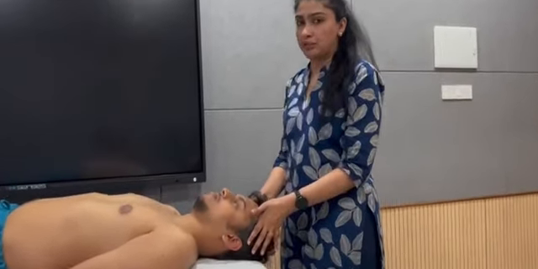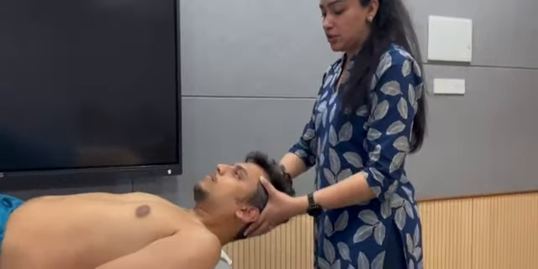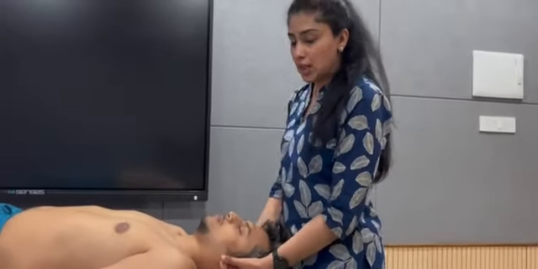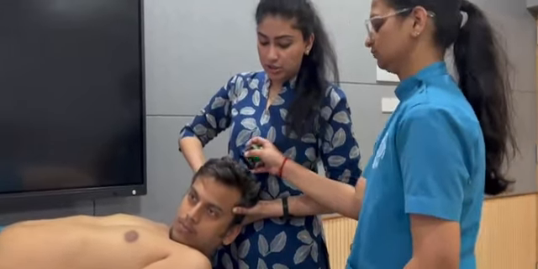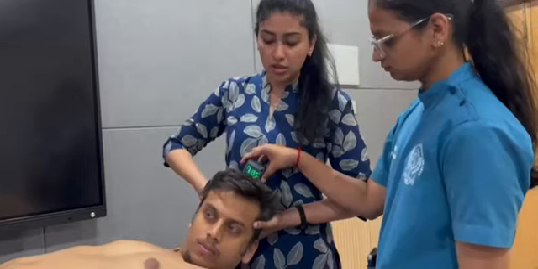So let's do the test first, which is the flexion rotation test. In this, the patient is in supine position. You have to get the patient out of the couch and then completely flex the neck and rotate it, depending on which side you can feel the restriction. You can also use a digital goniometer to assess the range.